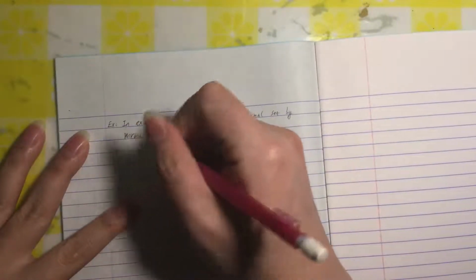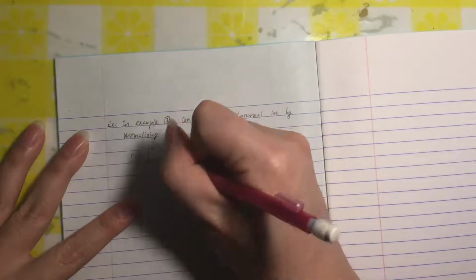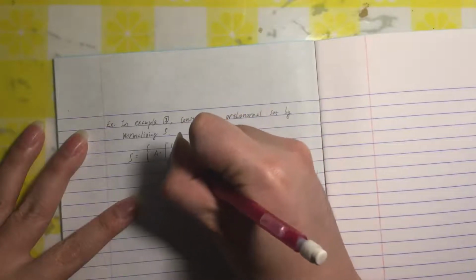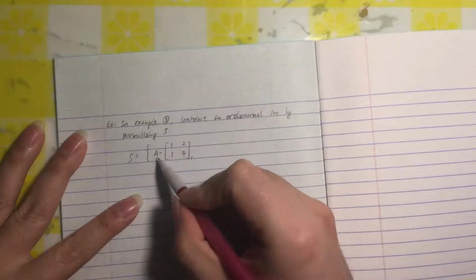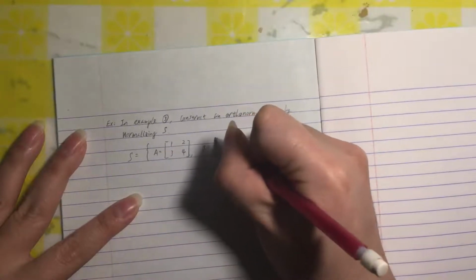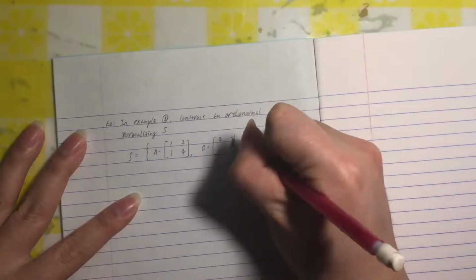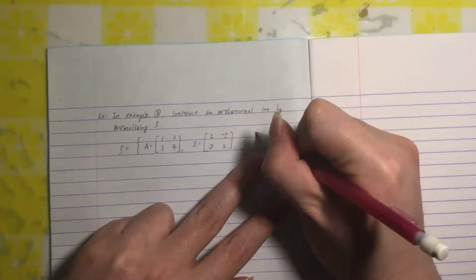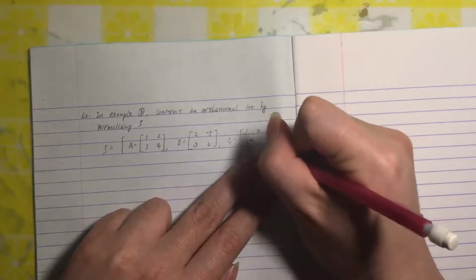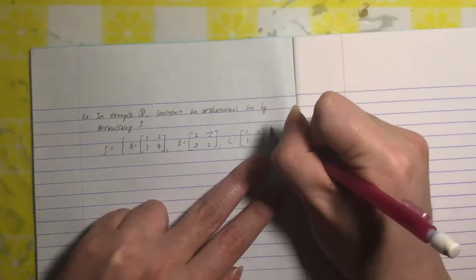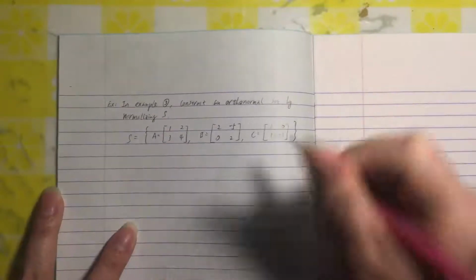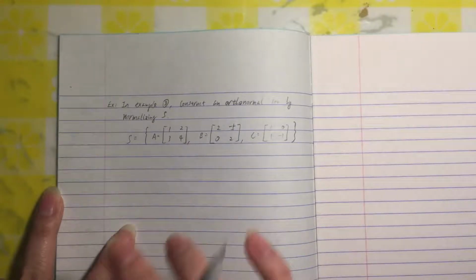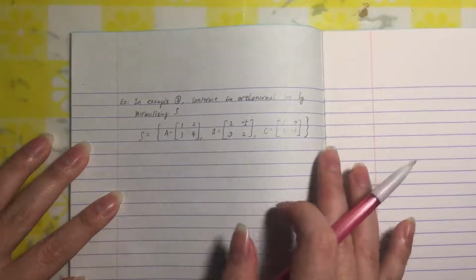So in S, there are 3 vectors, and S is an orthogonal set. First vector is 1, 2, 3, 4. We call the first vector A. Second vector is the matrix 2, -5, 0, 2. We call the second matrix B. The third vector is the matrix 1, 0, 1, -1. We call the third vector C. We try to normalize S, which means take each vector, divide by their norm. Let's find the norm for each vector first.